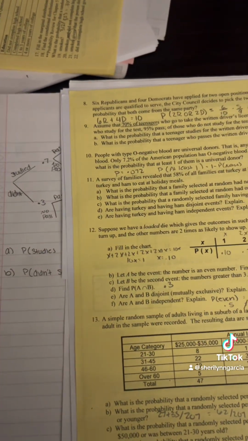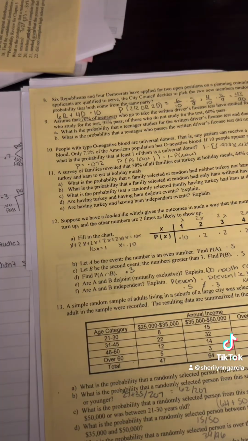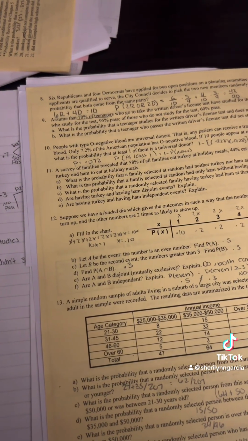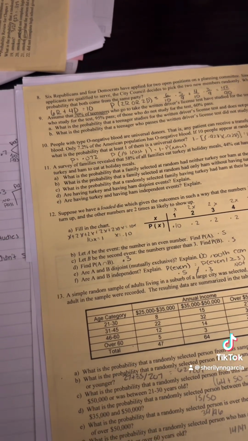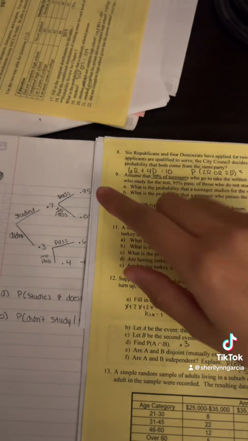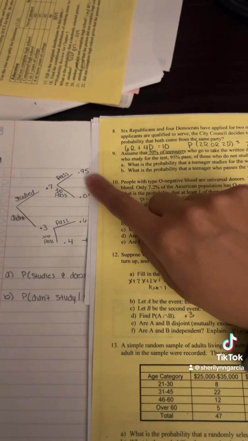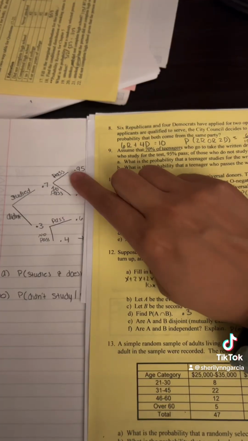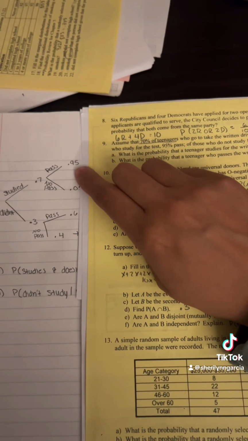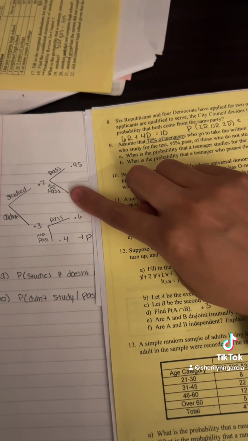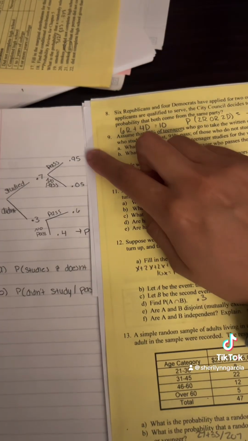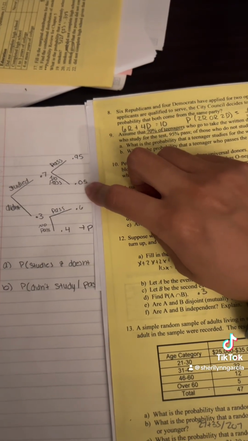Now it says of those who studied for the test, 95% passed. So you're going to write it here. If they studied and passed, it was 0.95. Again, it doesn't give you this number, so you have to do 1 minus 0.95, and you get 0.05 because these two have to add up to 1.